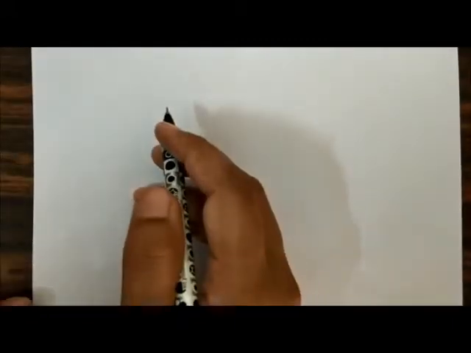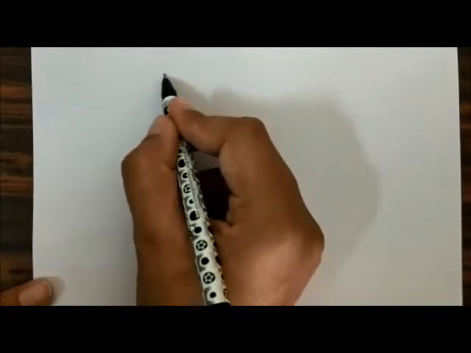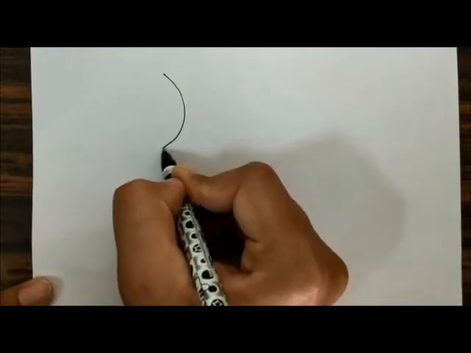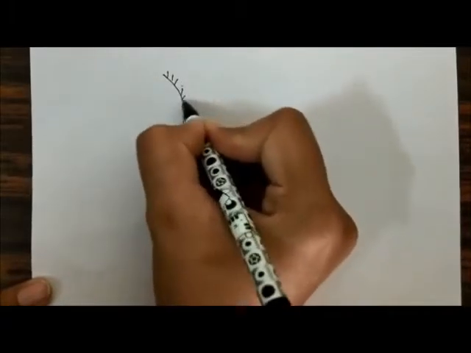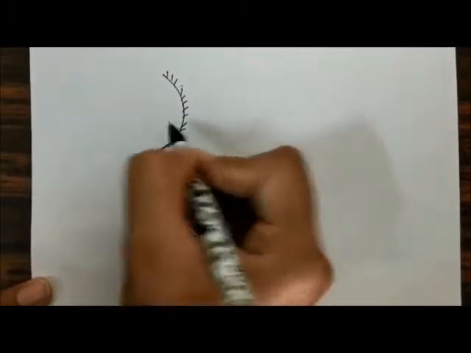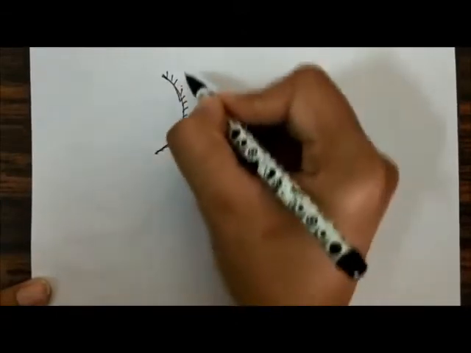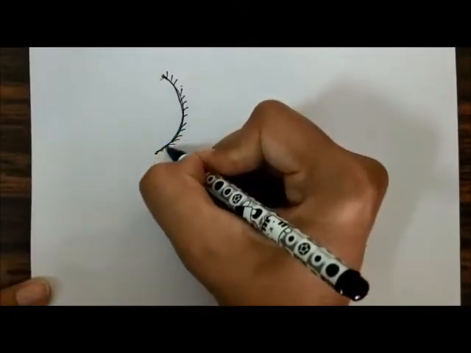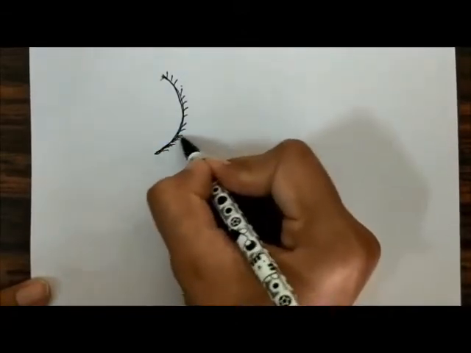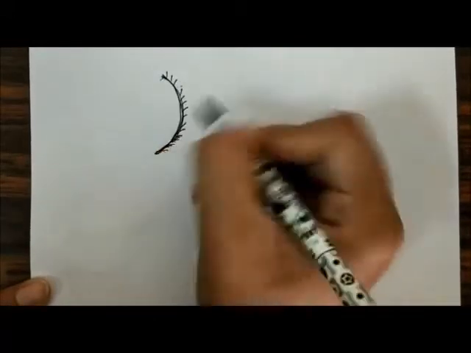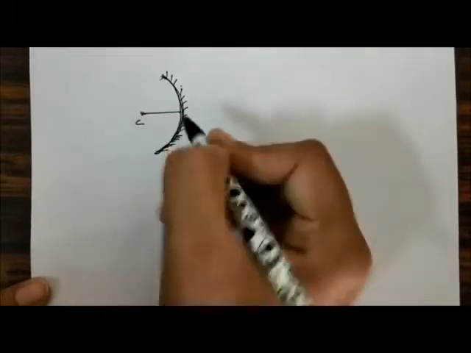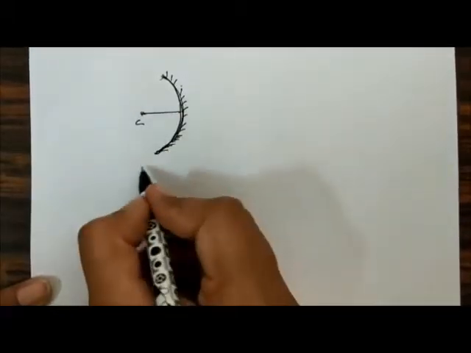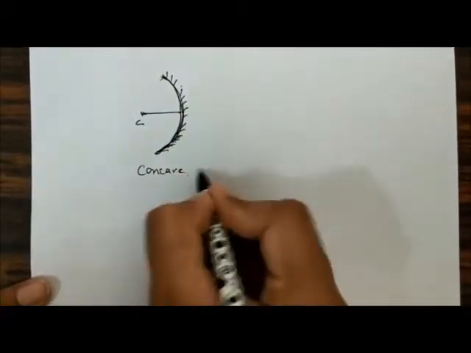Now let us take one part of this spherical mirror whose reflecting surface is curved inward. This will be the reflecting surface and this is the pole. It is curved inward towards the center, so this mirror will be known as concave mirror.